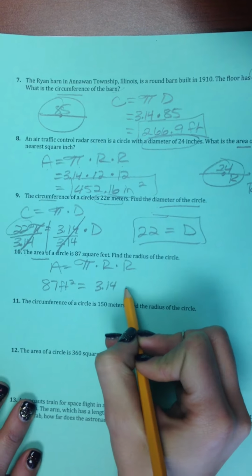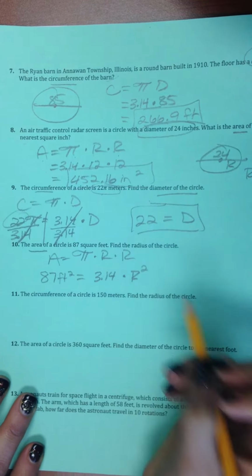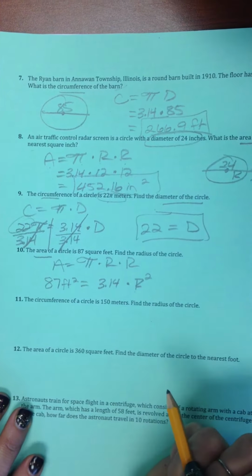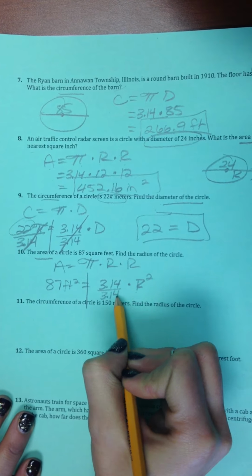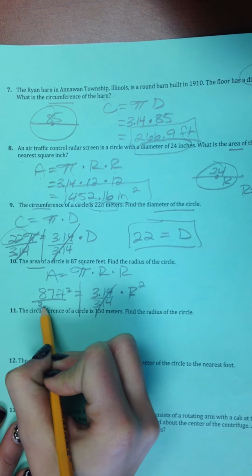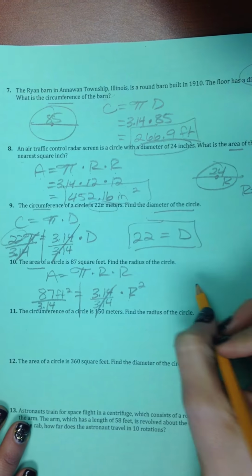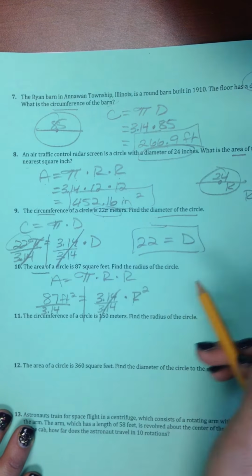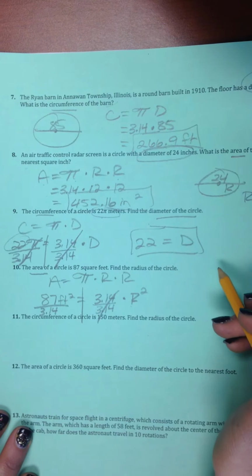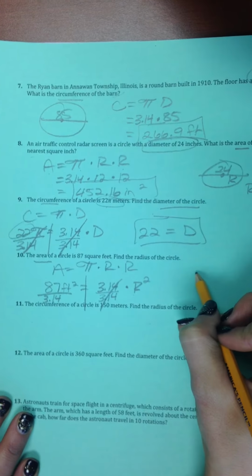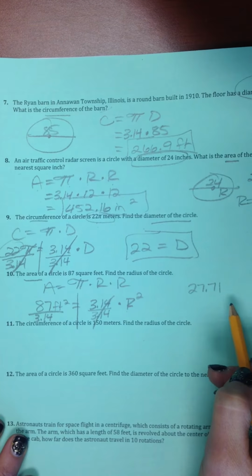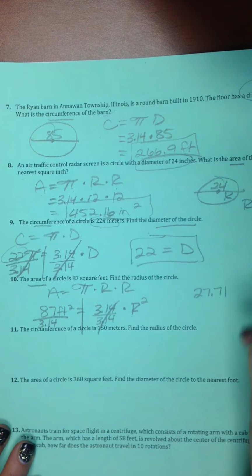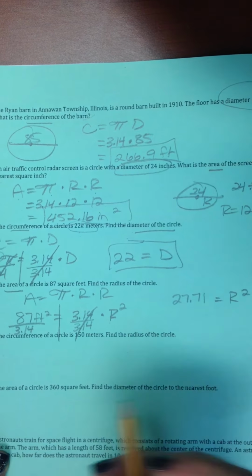Here is pi times r squared. Okay, I need to figure out r. So I'm going to set up the equation. I have to divide because that is the opposite of multiplying. When I divide 87 by 3.14, I get 27.7, and that equals r squared.